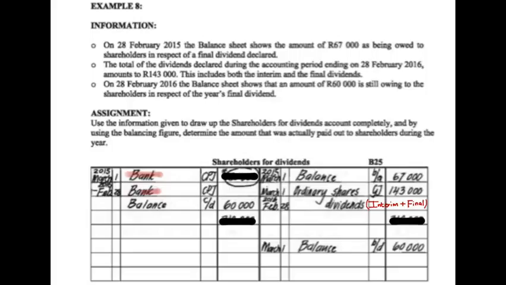There's only one bit of information missing, and that would be the balancing figure. So if I add up my credit side, I see that my credit side gives me a total of 210,000 Rand in this account. That 210 tells me that there is missing information on the debit side, and that missing information is then the bank that I'm after, the bank amount. So therefore the missing information for bank is the 150,000 Rand. That 150,000 is then the amount that I'm after. I'm looking for the cash part of dividends.